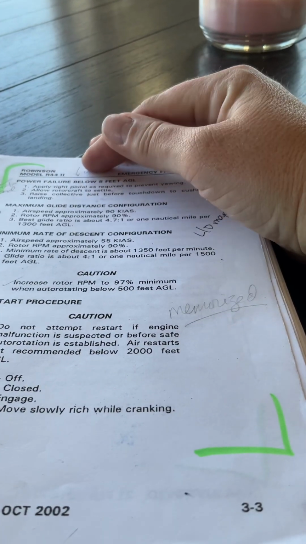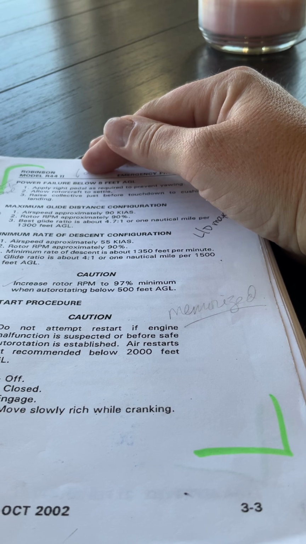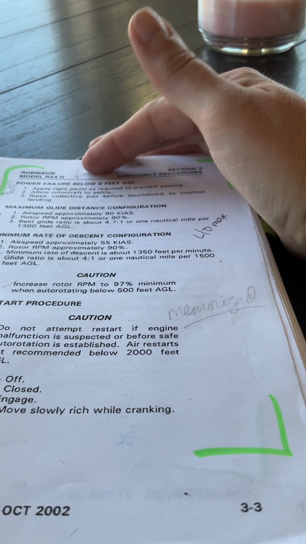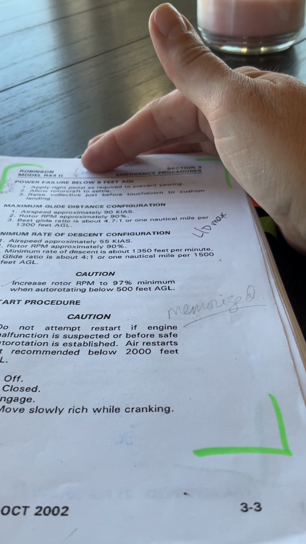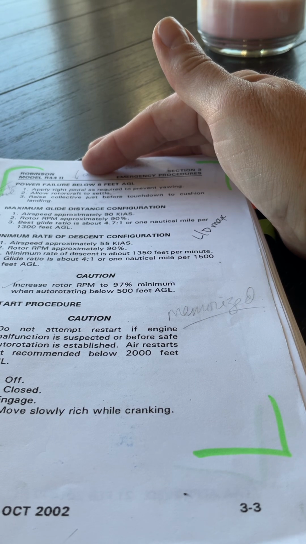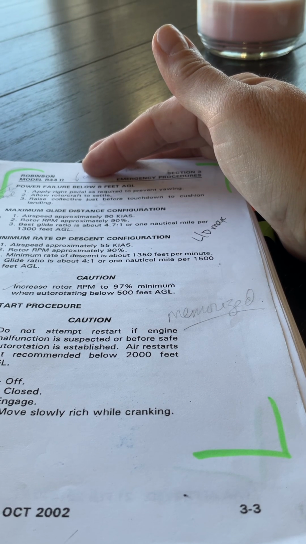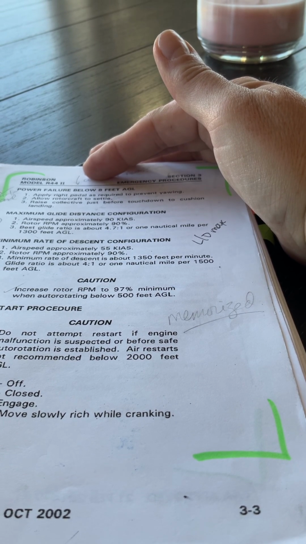Power failure below 8 feet AGL. Apply right pedal as required to prevent yawing. Allow rotorcraft to settle. Raise collective just before touchdown to cushion landing.